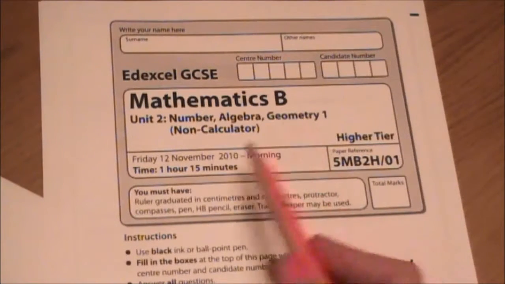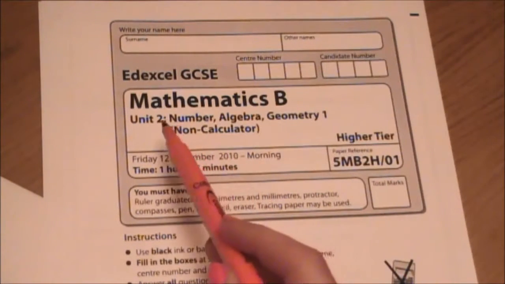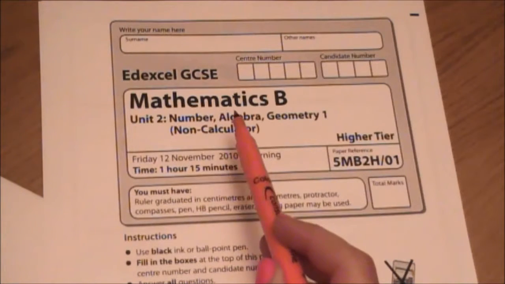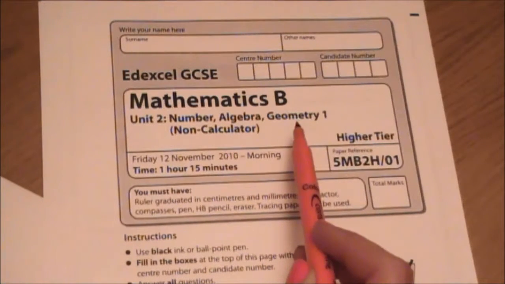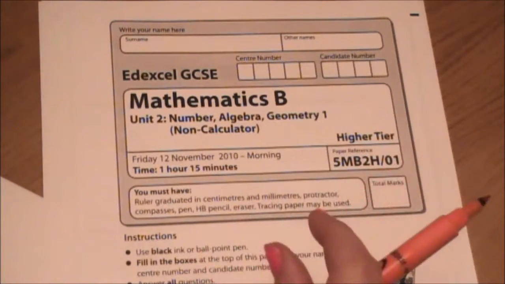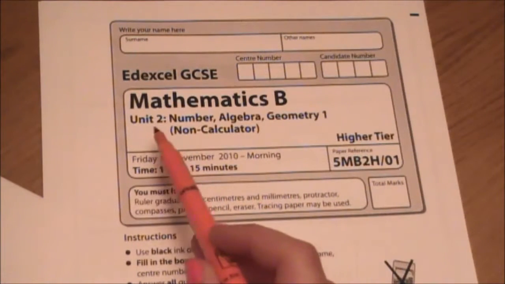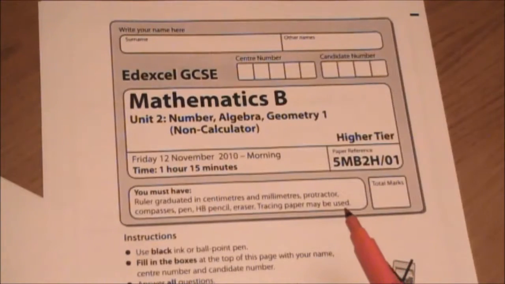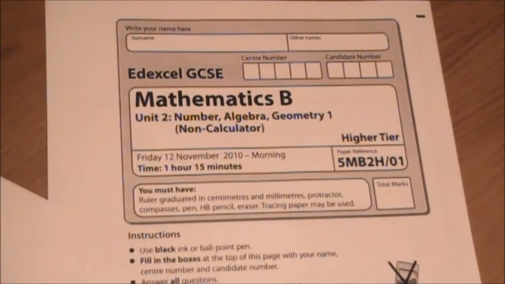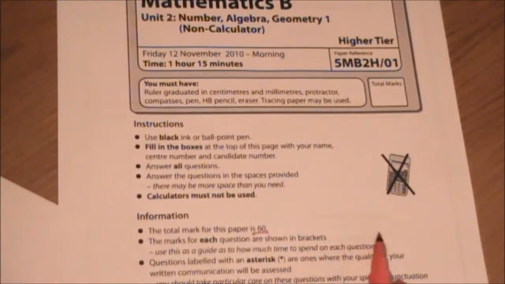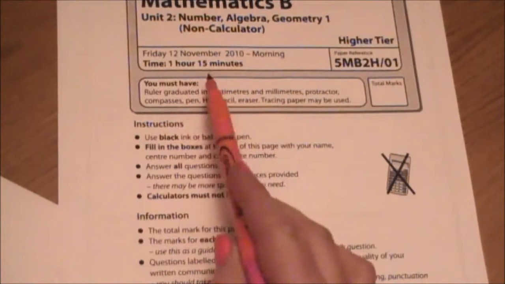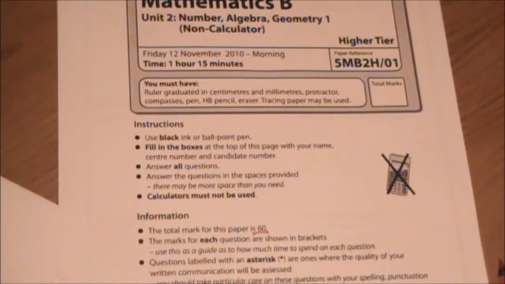Hi guys, this is the November 2010 paper. It's Unit 2, which is number, algebra and geometry. So this is the counterpart of the last paper we did, which was Unit 1, and this is Unit 2. This paper is also out of 60 marks, and it should take you about 1 hour and 15 minutes to complete. That's 1 minute per mark.